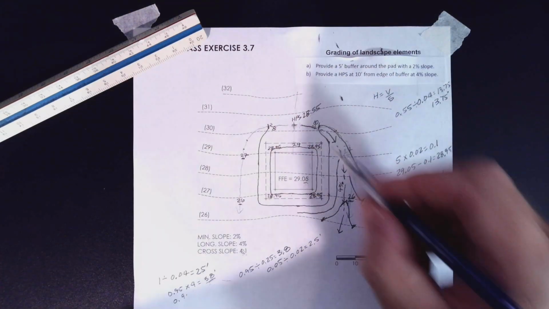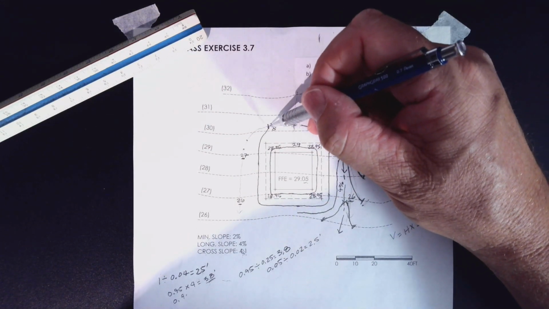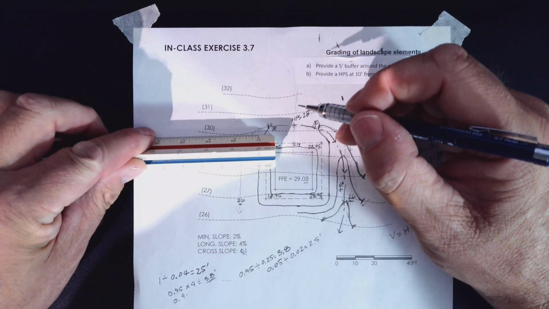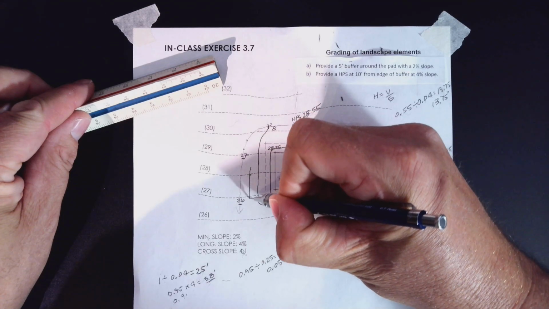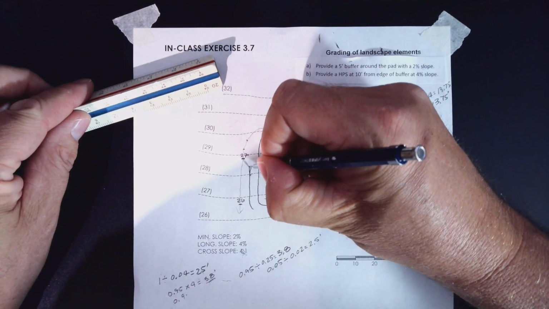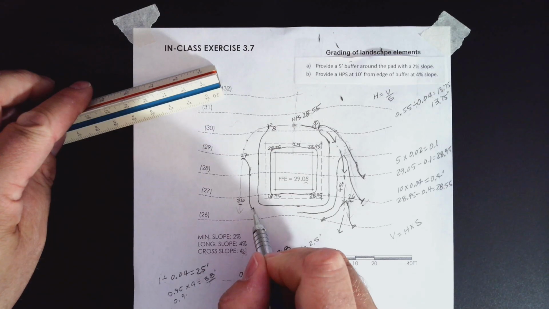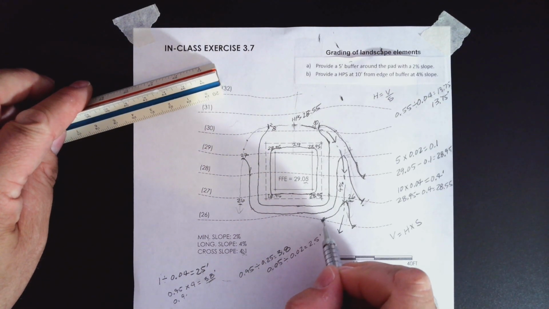And then let's do, so that's 28, 27. So right here we have to be 4 feet. We have to maintain 4 foot away. Right, that's that. So as long as we go like this, we've got that. Come around. And then this one ties in there.